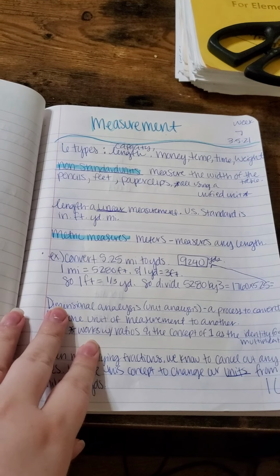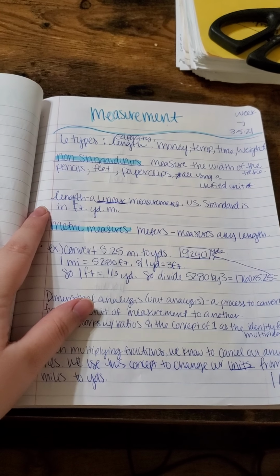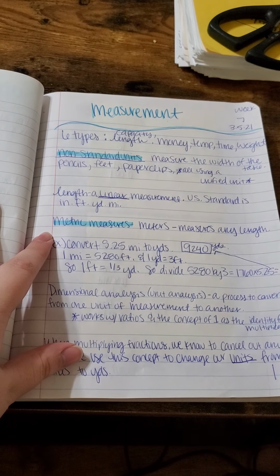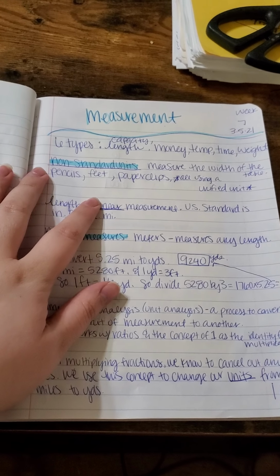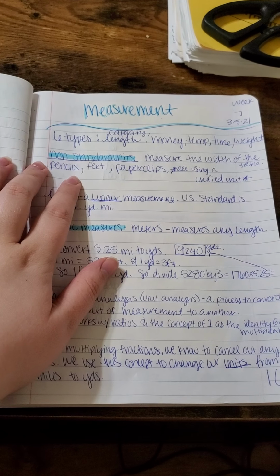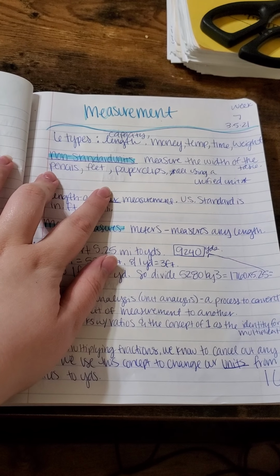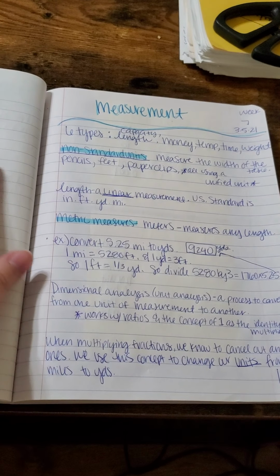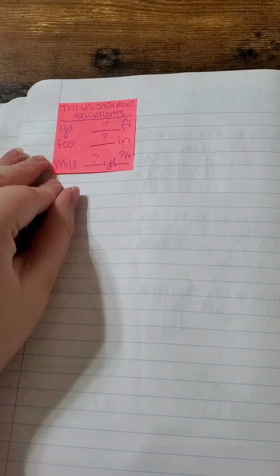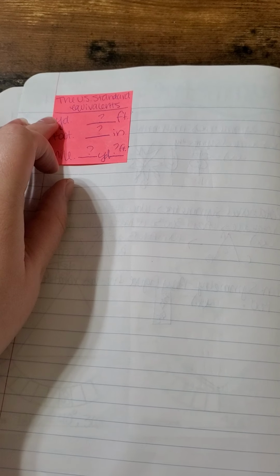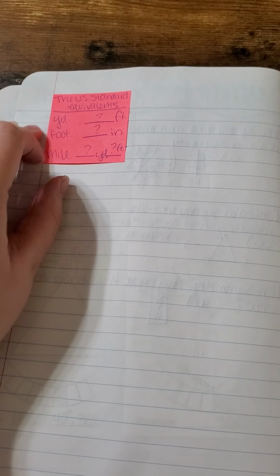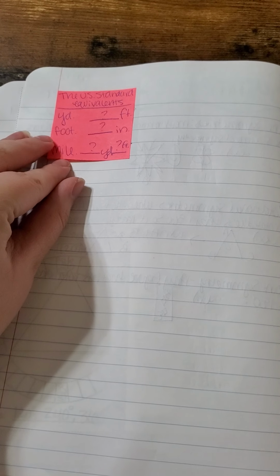Okay, on measurements, we start out with non-standard units and metric measures, and I just listed different types. For instance, a non-standard unit would be pencils, feet, paper clips. These are just different examples I have. And then over here I have a little sticky note. This helps me remember how many feet are in a yard, how many inches are in a foot, and how many feet and yards are in a mile. And then below I have my answers.